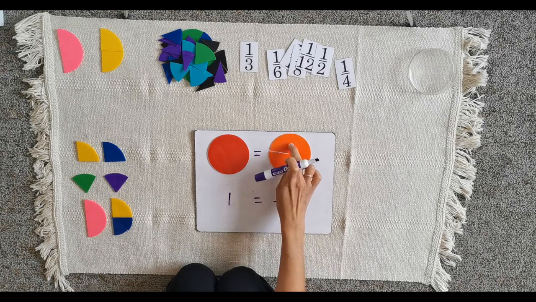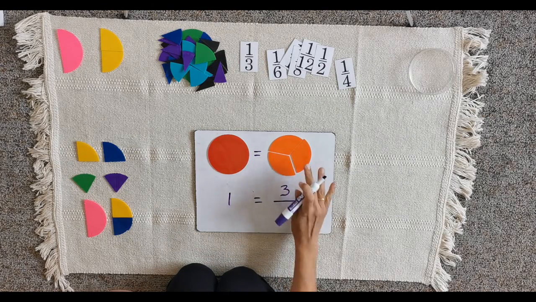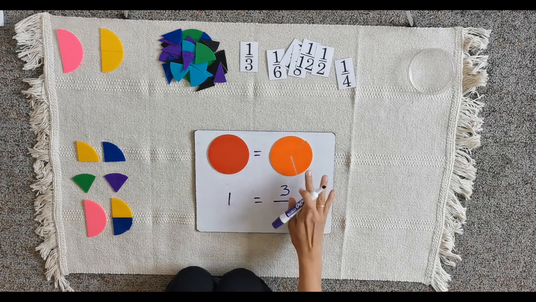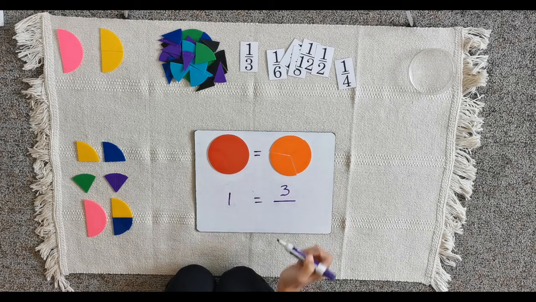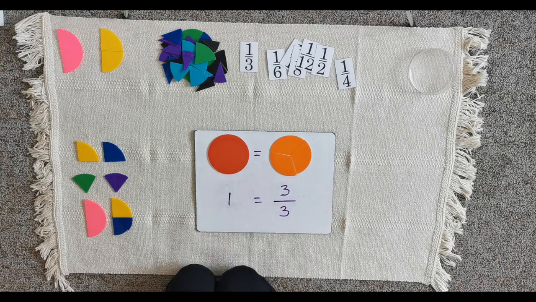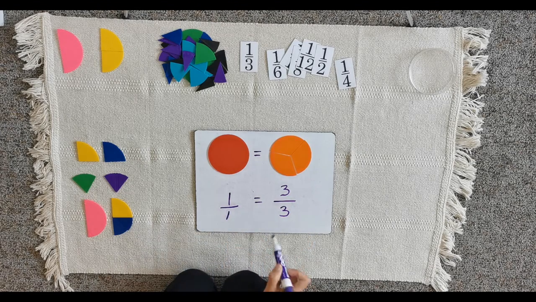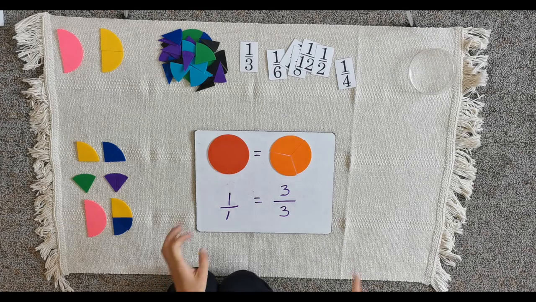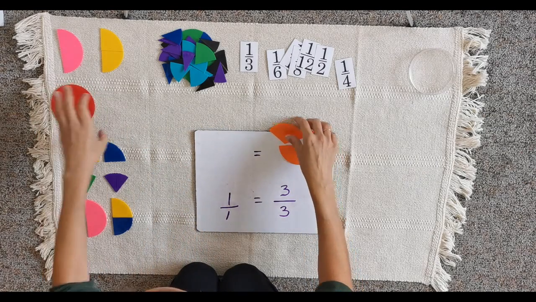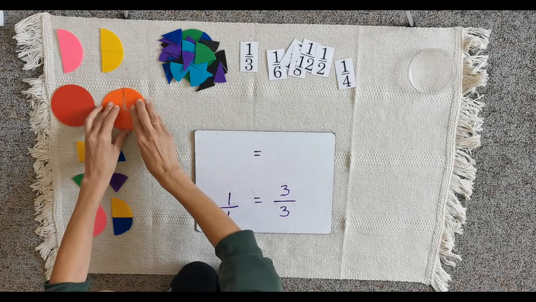1 pizza will be equal to, how can we write this fraction? How many parts we have? 1, 2, 3. How many parts we need to make the whole? 1, 2, 3. So 1 whole, or 1, is equal to 3/3. Are you getting it? Let's go with the next one. I love this game.